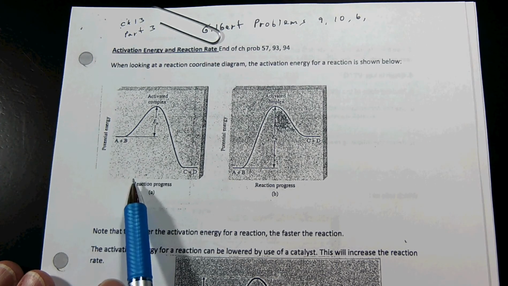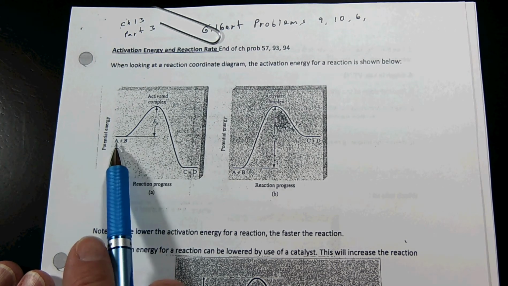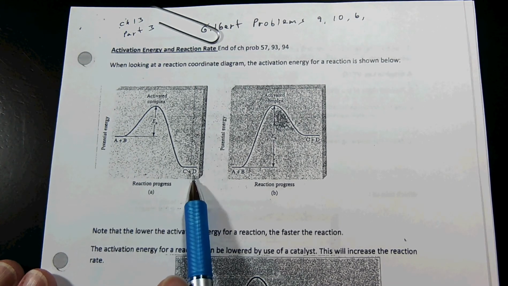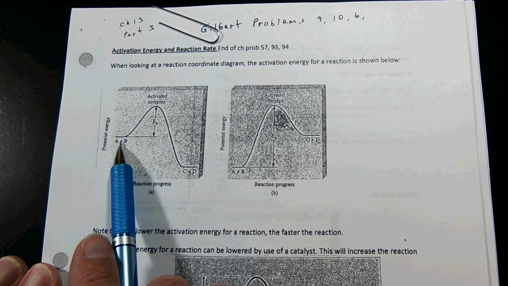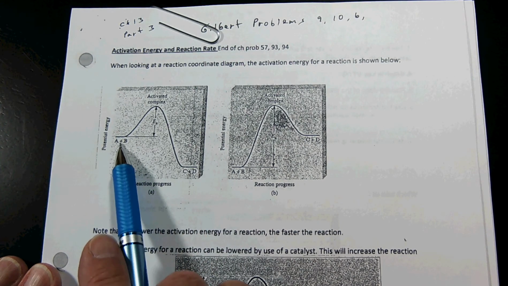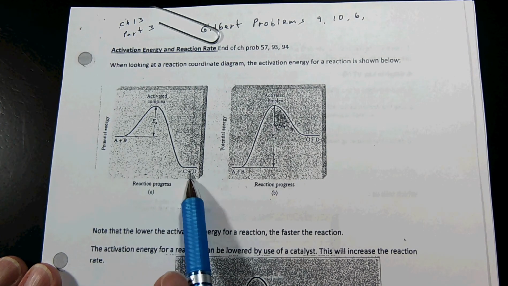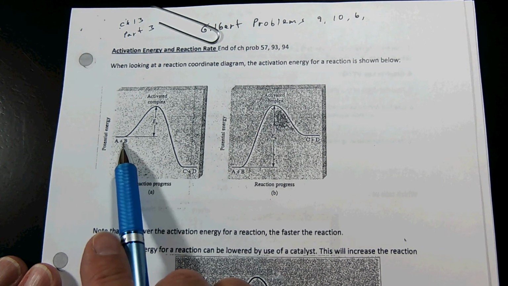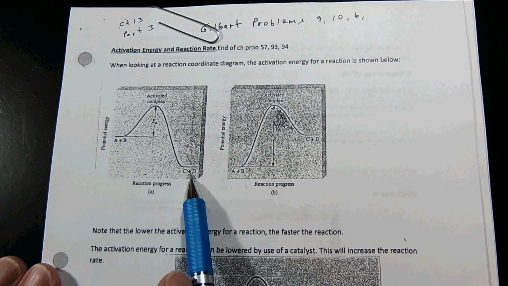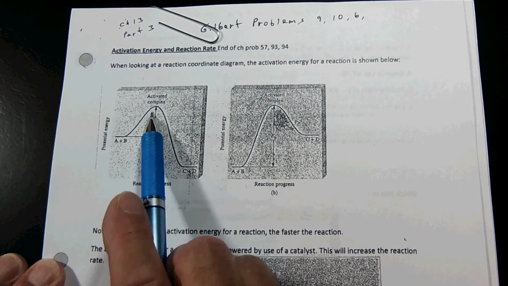It's showing the energy in a system as you go from the reactants to the products. So this would be an exothermic process here. You started at high energy, you ended up at lower energy. But to get to here, these guys have to pick up some energy first. Before the reactants can turn into products, they have to gain energy.